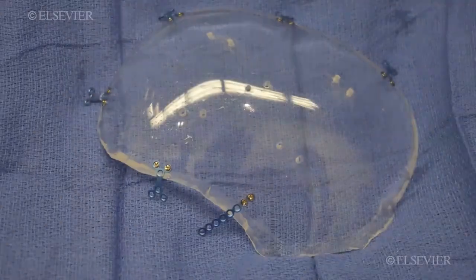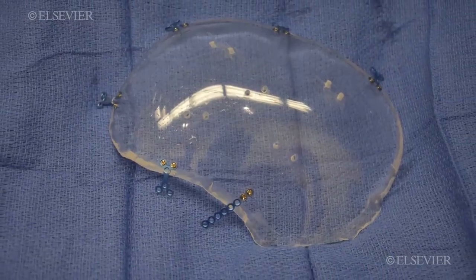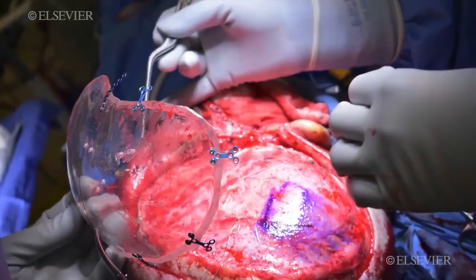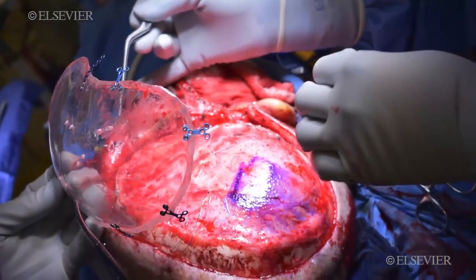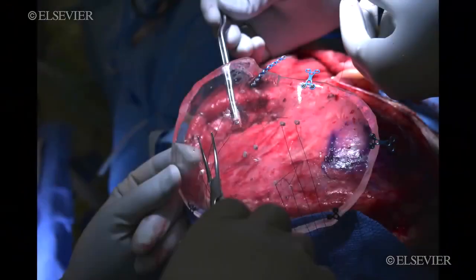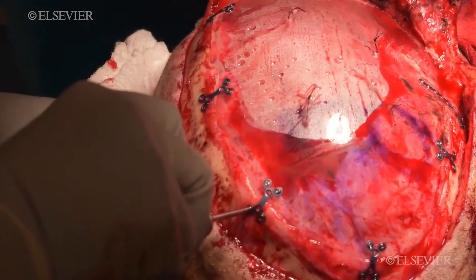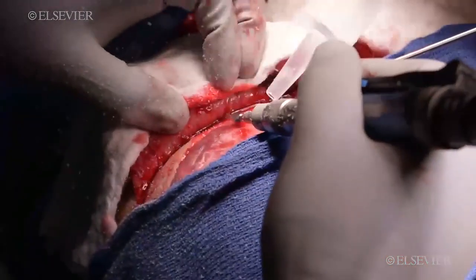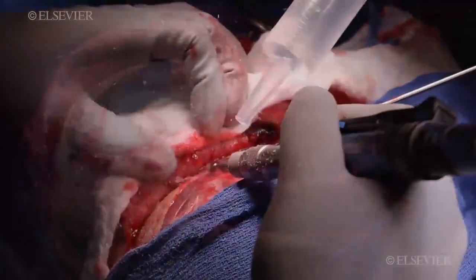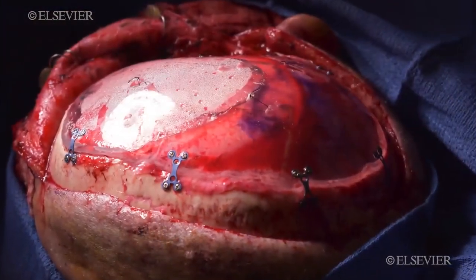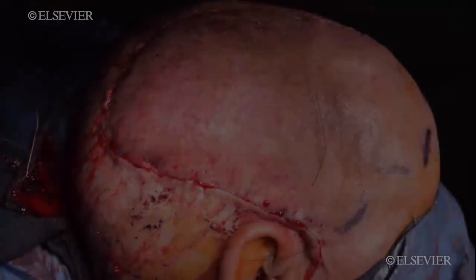A wire passing drill bit is used to place drill holes, and the pre-plating is performed on the back table. At this point, we pass the tack-up sutures through the cranial implant, and using 4mm screws and low-profile plates, the implant is inset. Fine on-table adjustment is made using a high-speed drill.